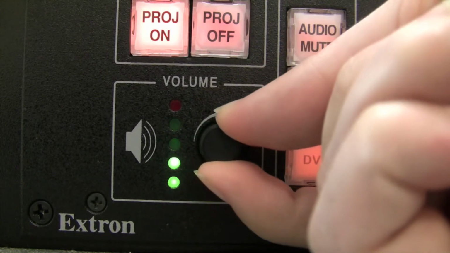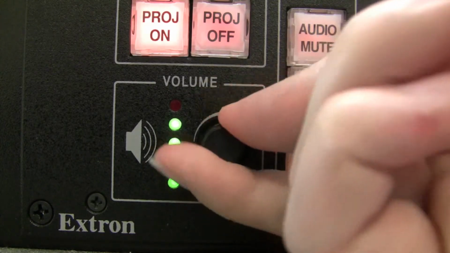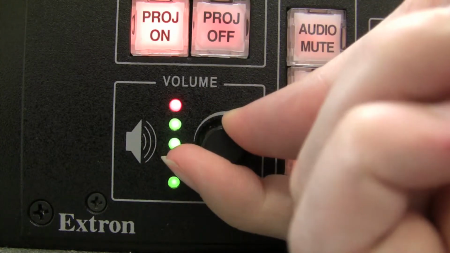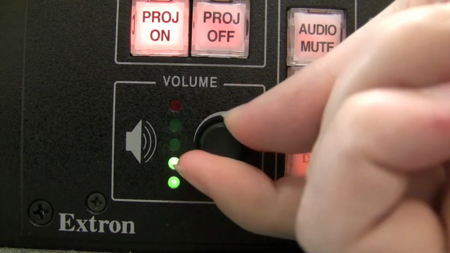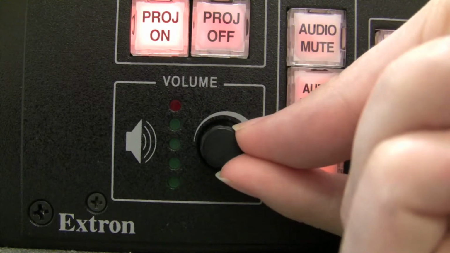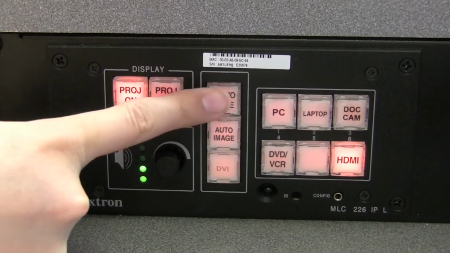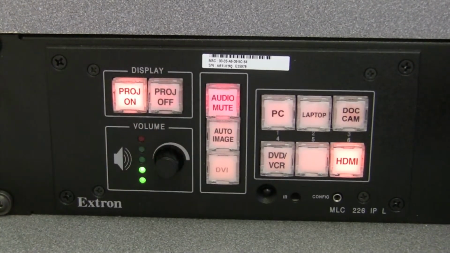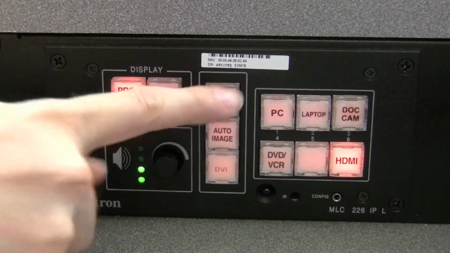If the dial is continuously turned to the right, the topmost light will turn red to show that the volume is at maximum. If the dial is continuously turned to the left, the bottommost light will flash to show that the audio is muted. The audio can also be muted at any time by pressing the audio mute button. To bring back the audio, press the audio mute button again.